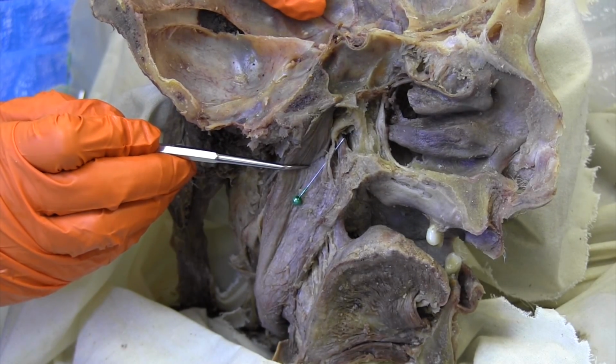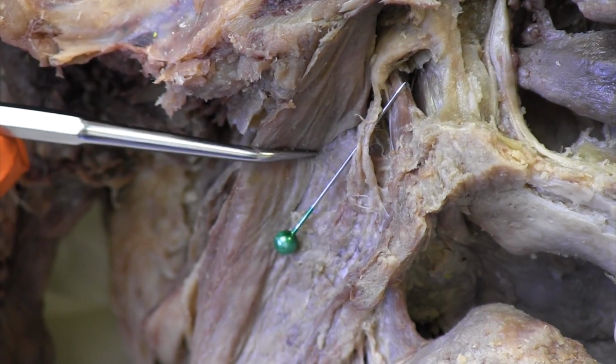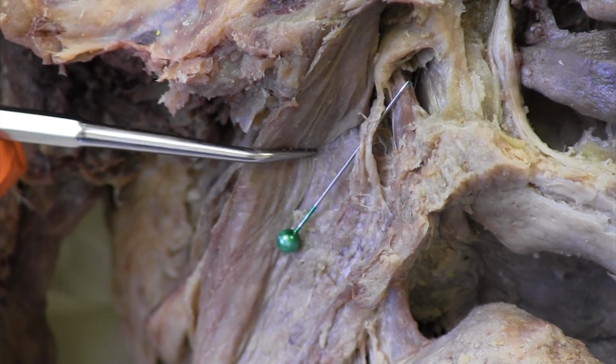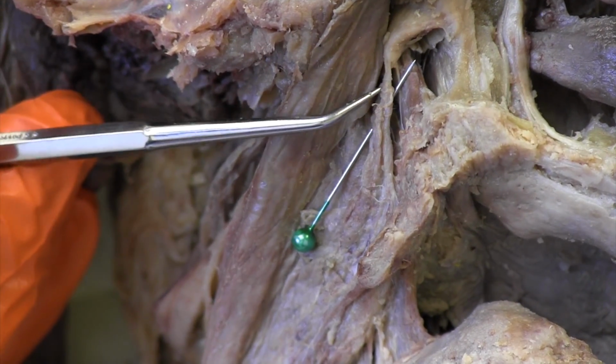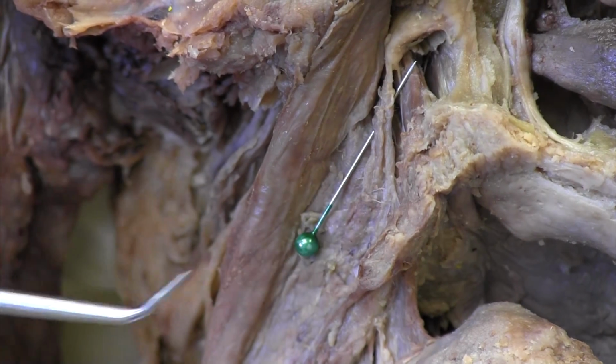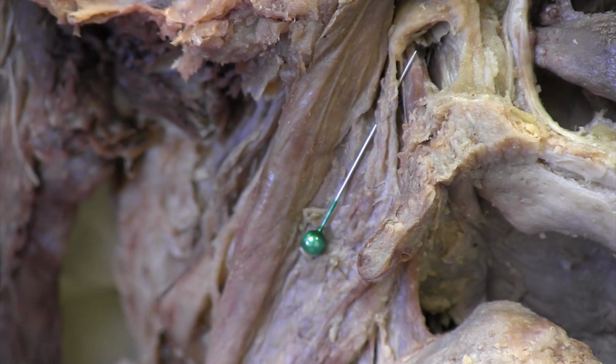Okay guys, let's identify. So this is salpingopharyngeus muscle. Muscle because you can see the really nice little fibers. I know it's tiny, but get in there really close and check for fibers.